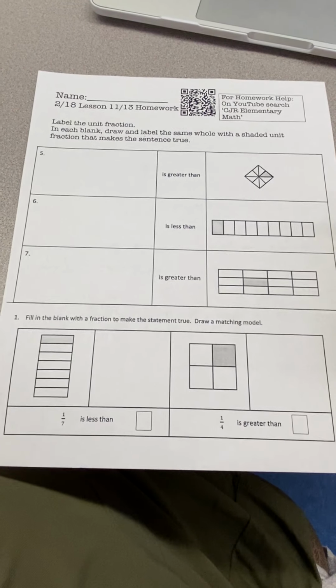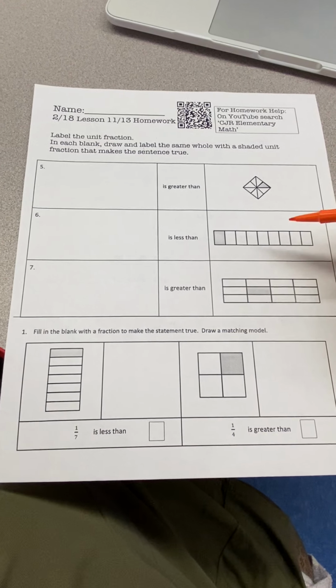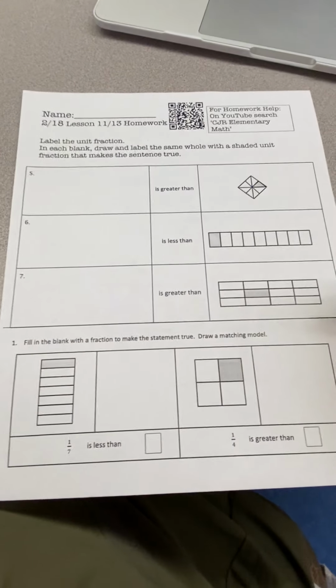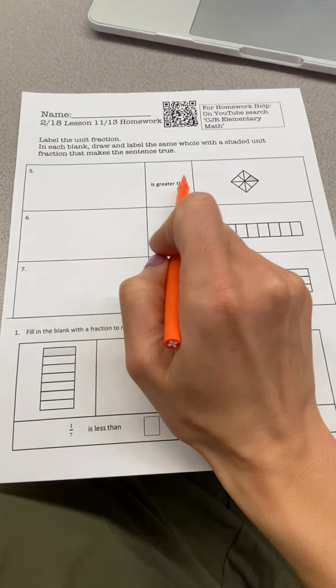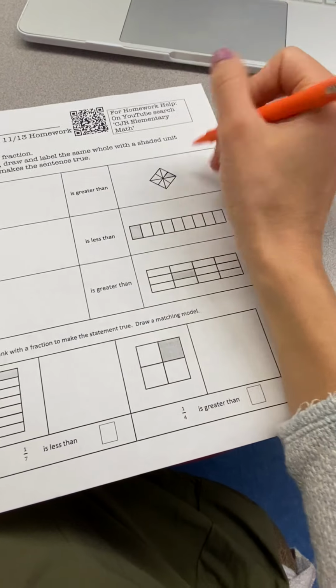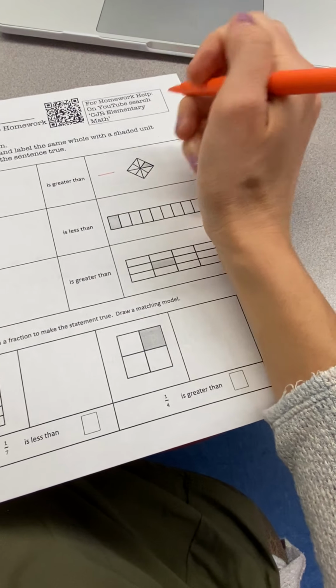So on Tuesday, February 18th, the students are going to be bringing home homework that we had reviewed the previous week, and they had been taught the previous week. So it says blank is greater than, and I see a picture. So the first thing I want to do is write in fraction form.